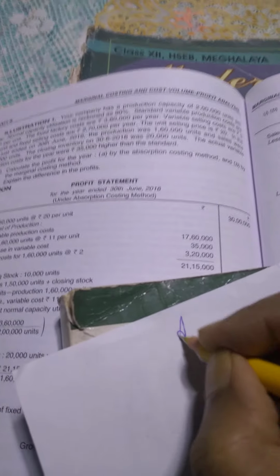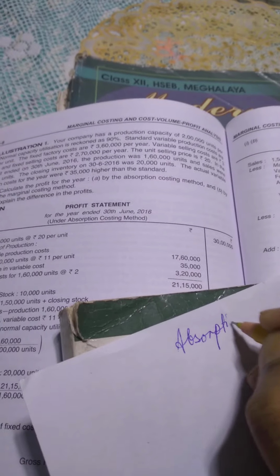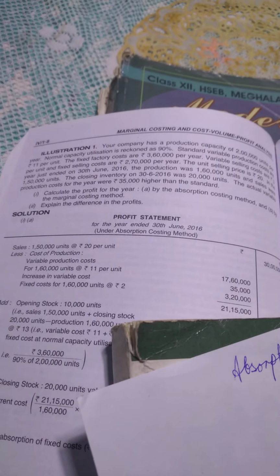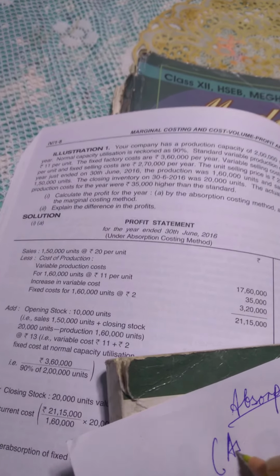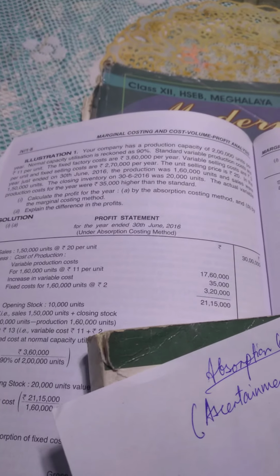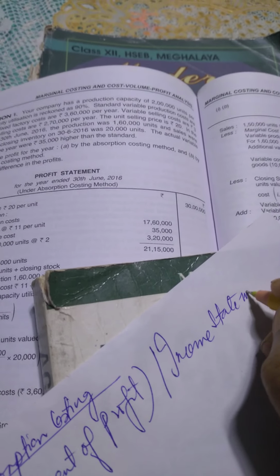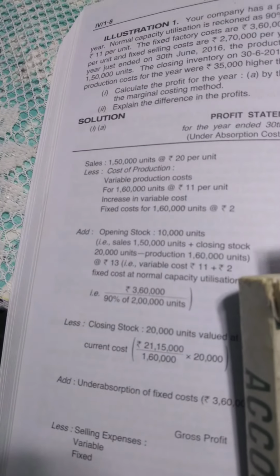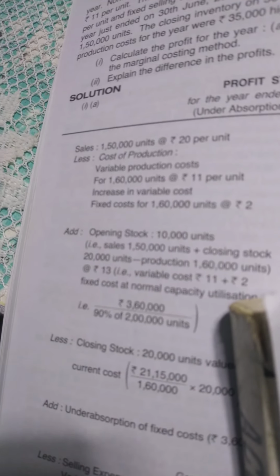So first of all, you will write absorption costing. Under absorption costing, you will write ascertainment of profit, or you can prepare the income statement. Okay, ascertainment of profit under absorption costing, that is the income statement under absorption costing. So first of all, what are you supposed to take? We are supposed to take sales as per the format. So what about sales?